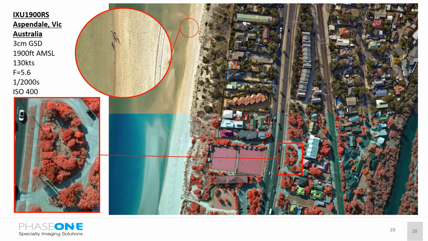We were flying in an Air Commander 500, online at about 130 knots. But what's nice to see is in the area that I've highlighted, zoomed in, you can clearly see the couple walking with their dog. You can see the footprints in the sand. There's a little exploded view there from the 4-band false color infrared.